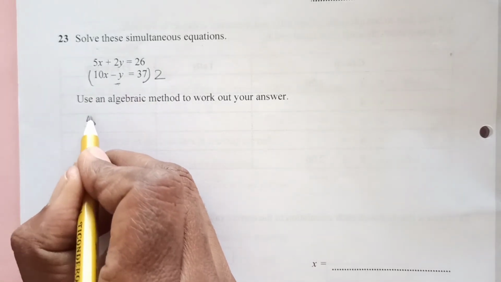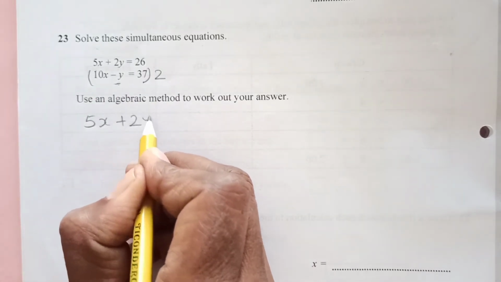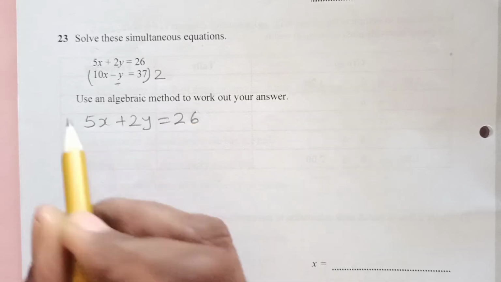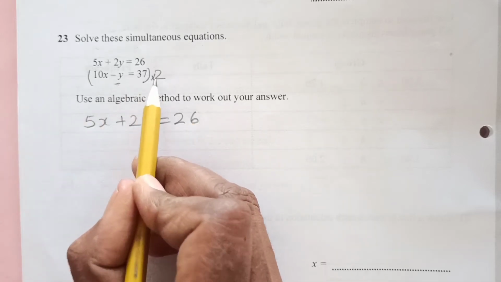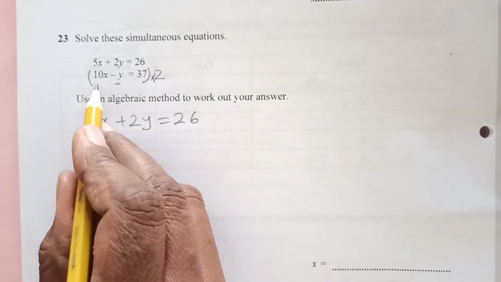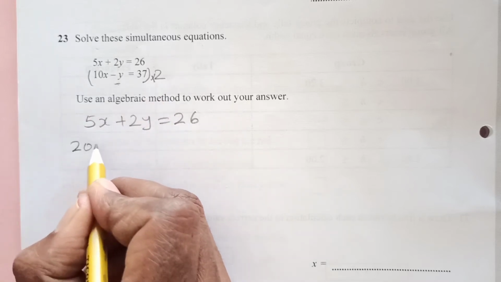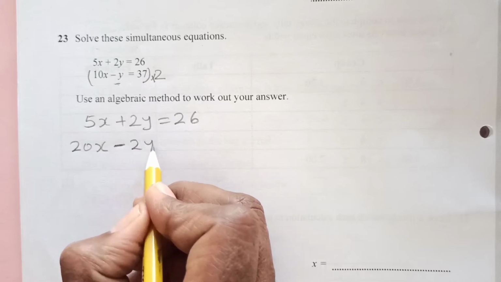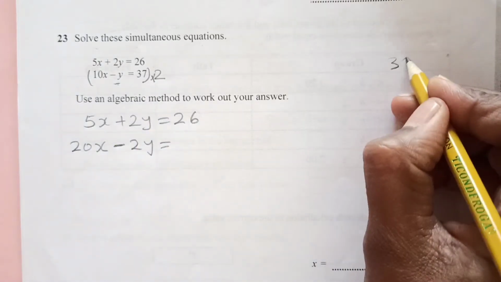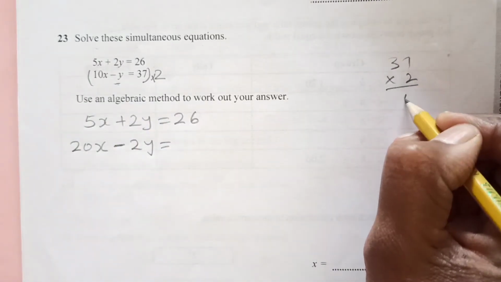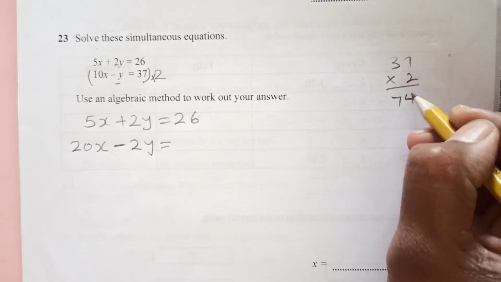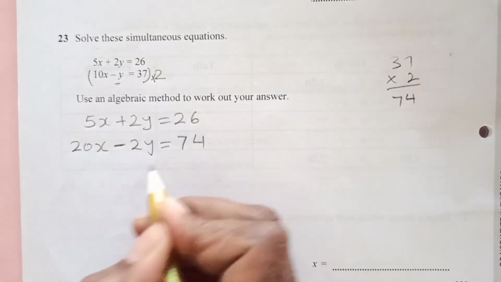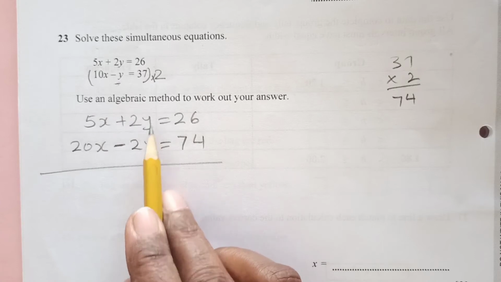So rewriting the equations, 5x plus 2y equals 26. What is our purpose? To multiply this by 2. So 10 times 2 will be 20x. Then the minus sign is there, 2 times y is 2y. Now 37 times 2, 74. Okay, so now you see this coefficient is the same.